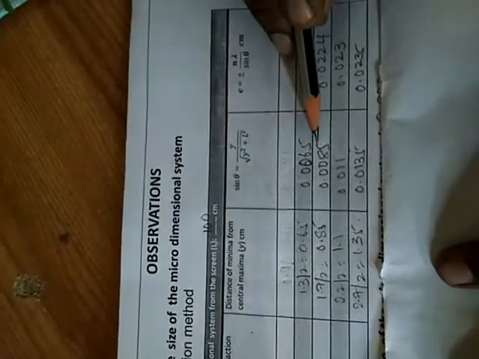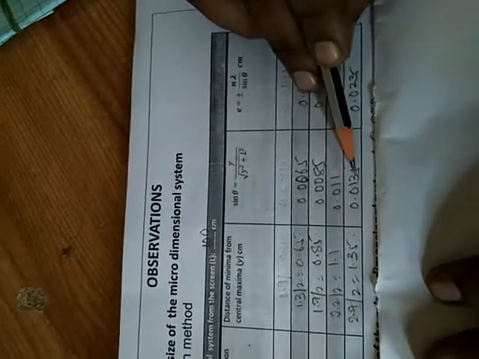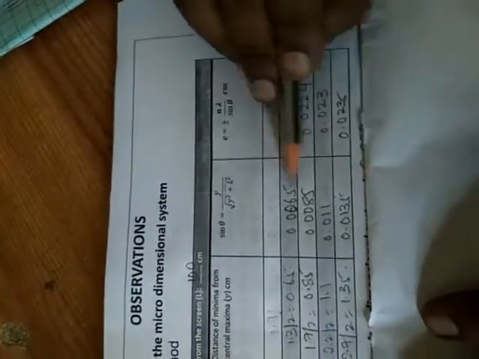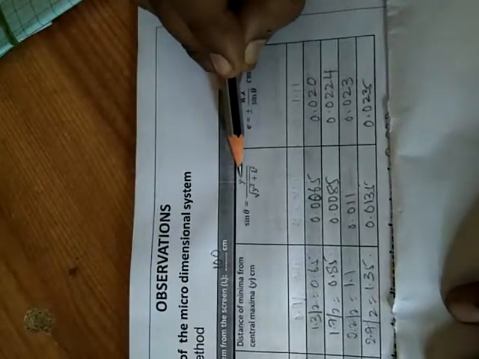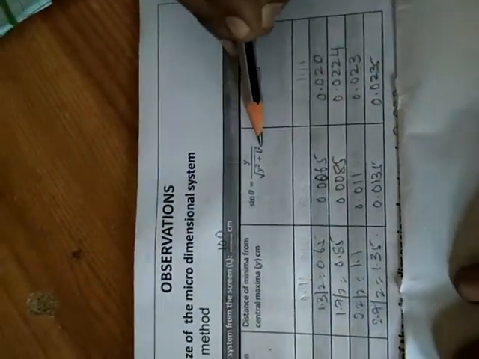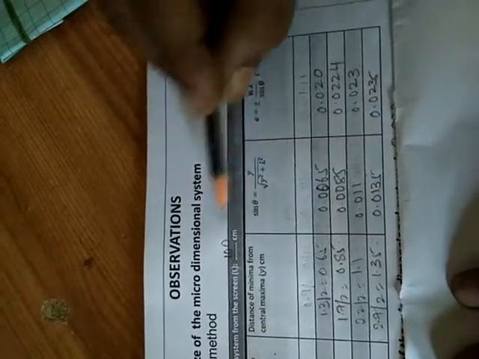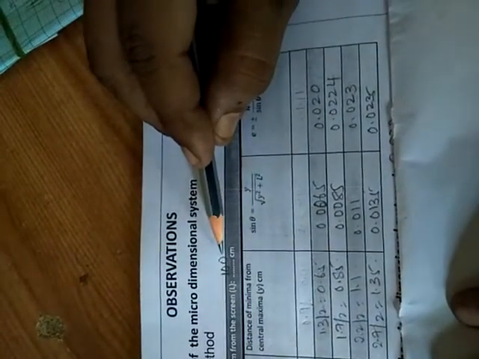Here next we calculate the sin theta value. Now we calculate the sin theta values corresponding to the various orders of minima. For second order minimum the sin theta value is 0.0065, and for third order minimum it is 0.0085, and the fourth order it is 0.011, and the fifth order it is 0.0135. Here we have calculated the sin theta values based on this formula, y by root over y square plus L square, where y refers to the position of the minimum from the central maximum, L refers to the distance between slit and screen. So we already observed that L is 100 centimeters, we measured it on the optical bench, and we have the y values here for different orders of minimum. So we calculate the sin theta values.